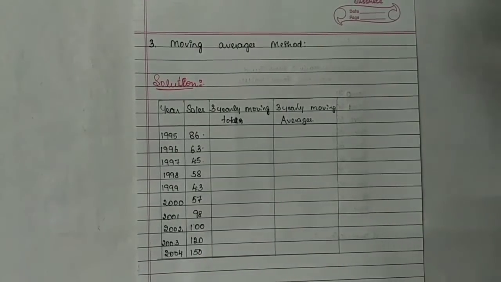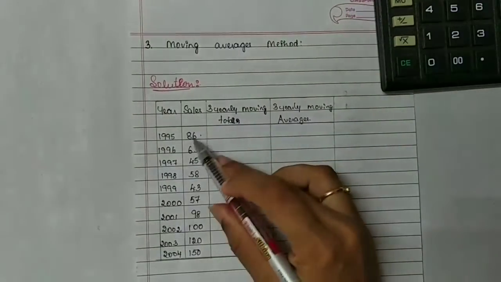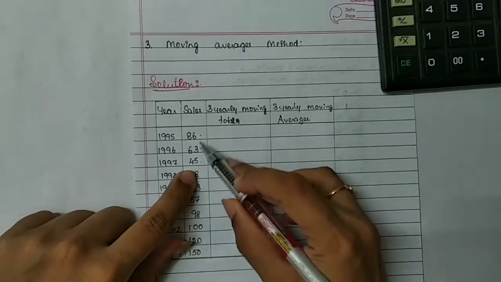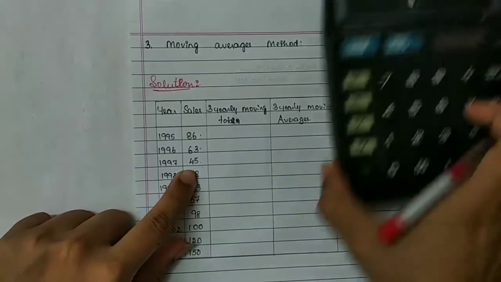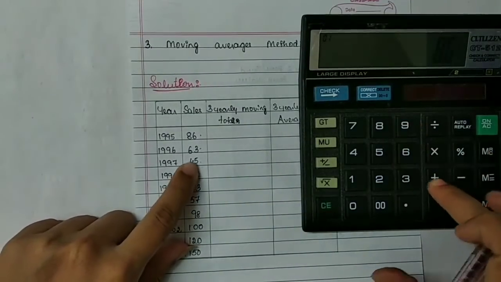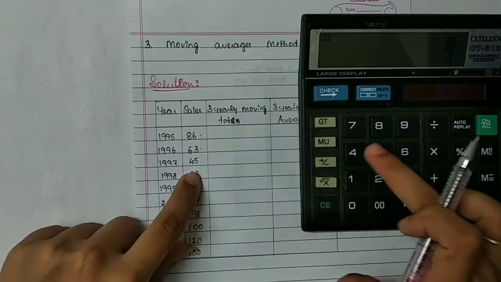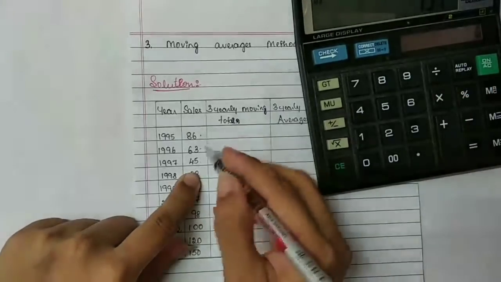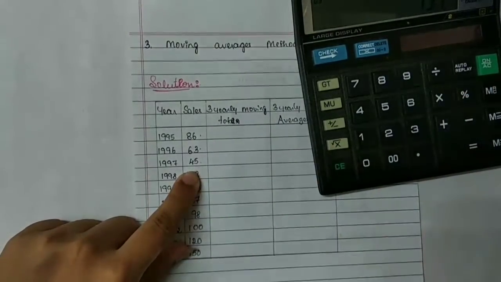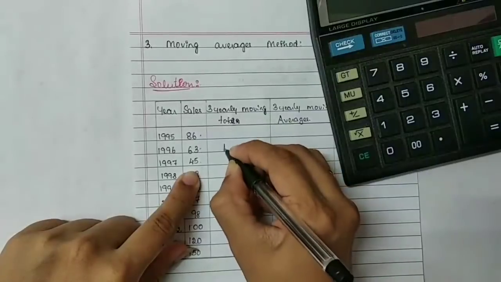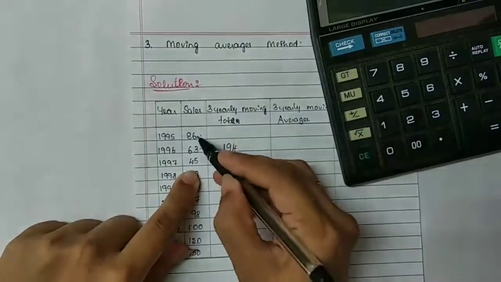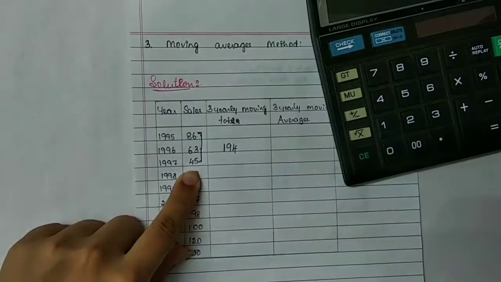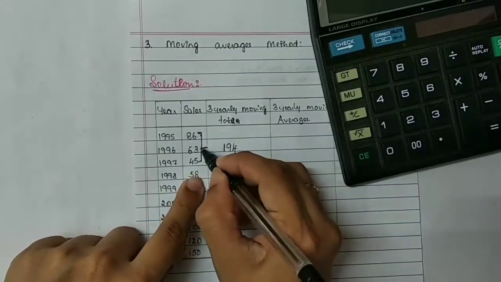So the first one here, it is 3 yearly, isn't it? So let's total 3 items together. 86 plus 63 plus 45, and the total will be 194. This will be written in front of the middle item, that is 194. 1 2 3, isn't it? These 3 are totaled and its answer is here.